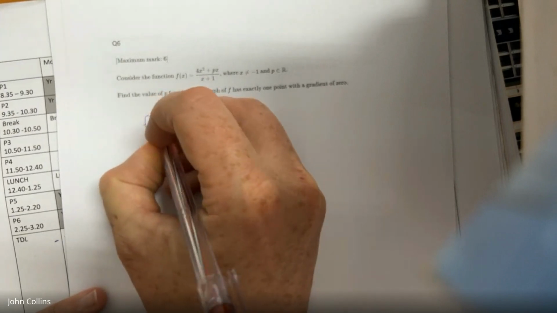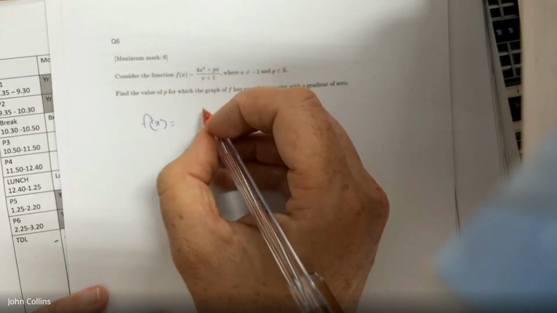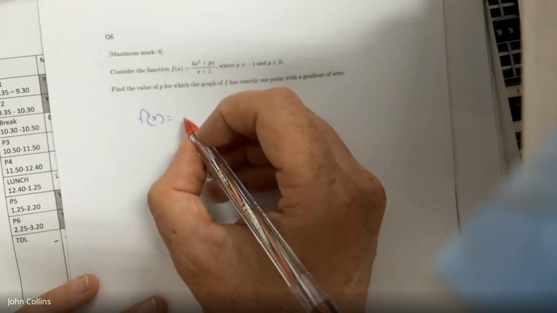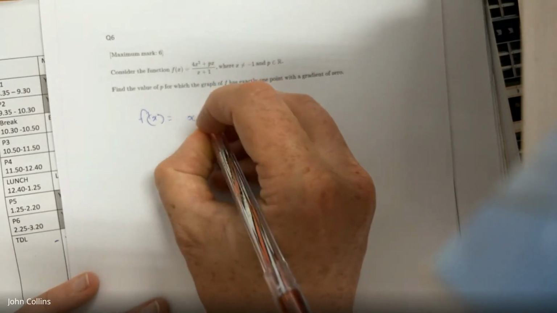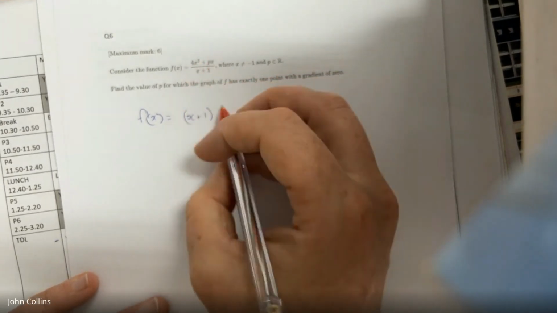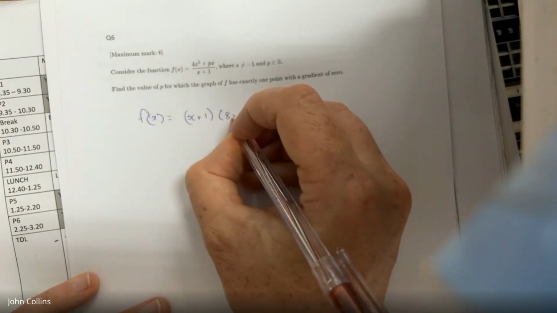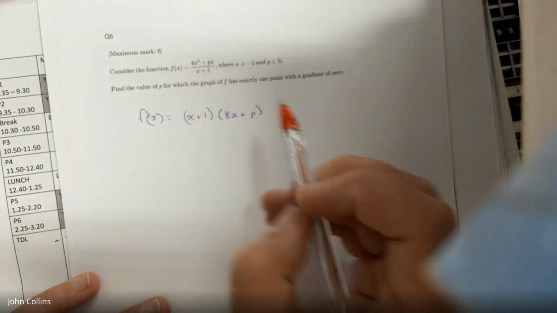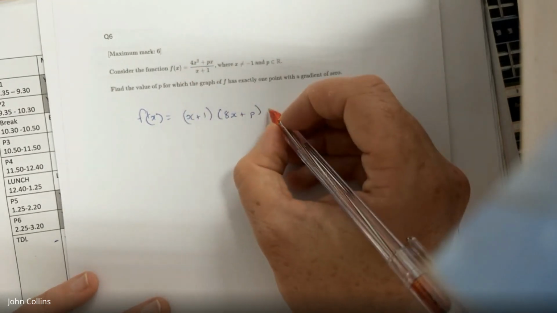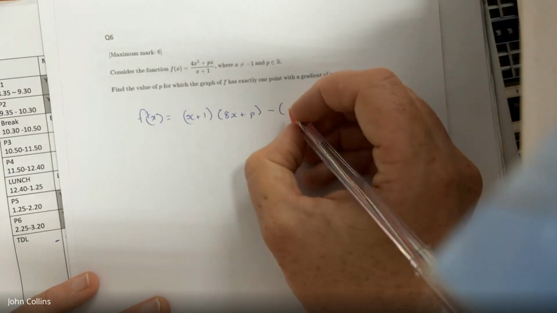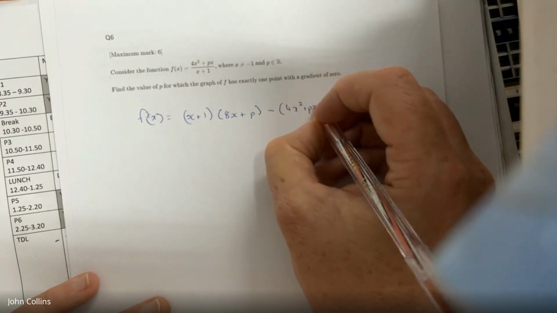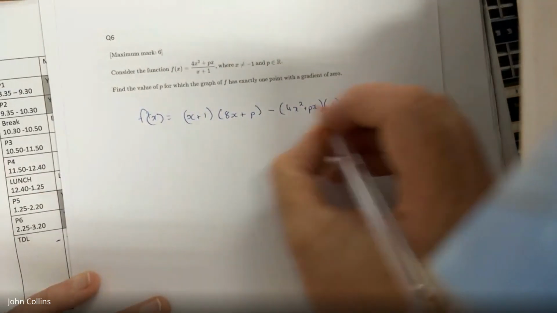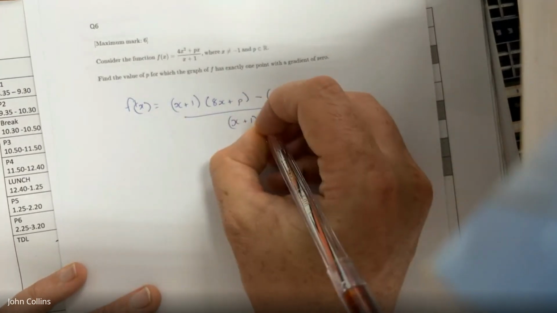So first of all, I'm just going to get the derivative, recognizing that this is quotient rule, which has the denominator multiplied by the derivative of the numerator, which is going to be 8x plus p. So 2 times 4 to give 8, and then this x will disappear. Minus the top, which is 4x squared plus px, times the derivative of the denominator, which is just 1, which is 1x, all over the denominator squared.